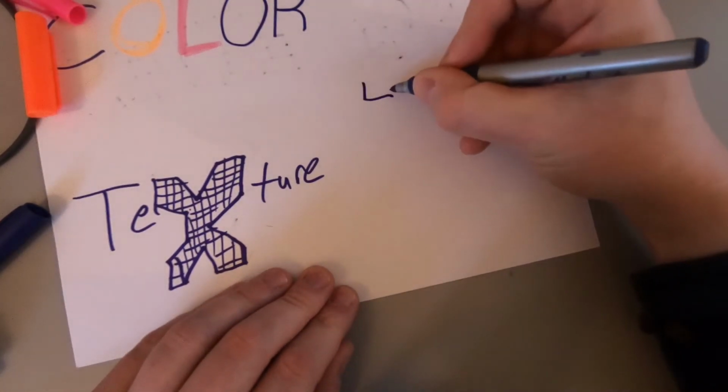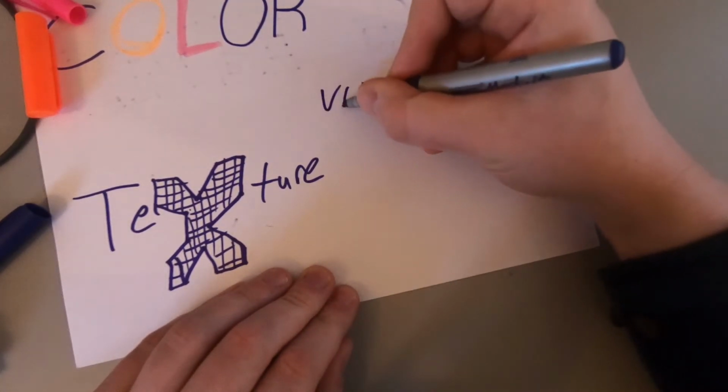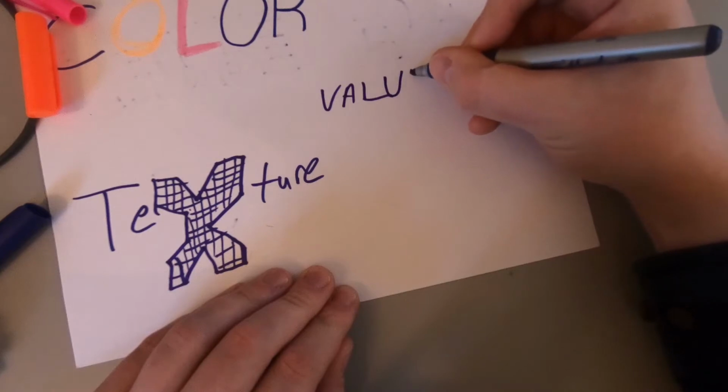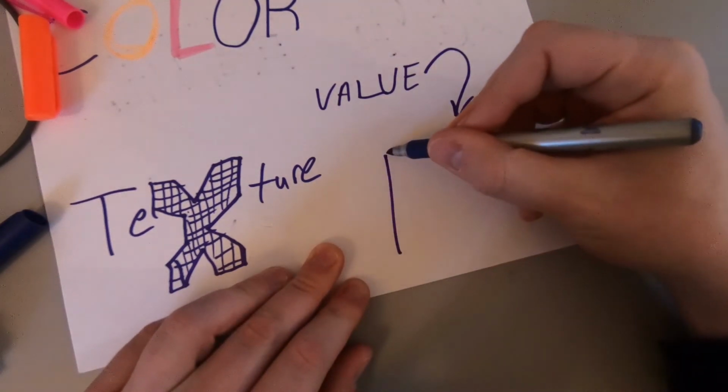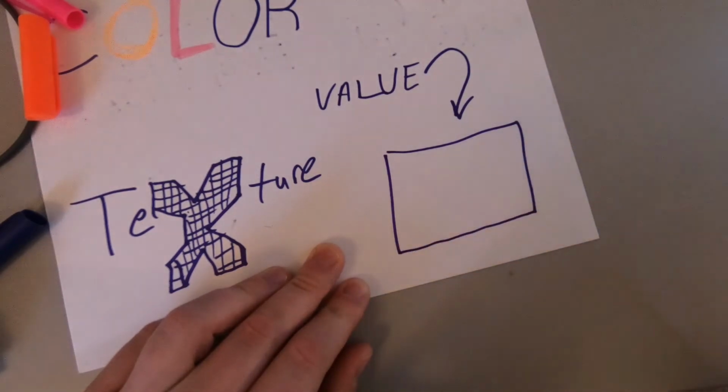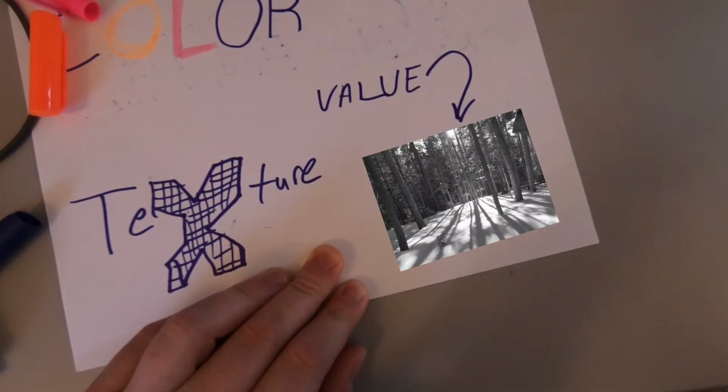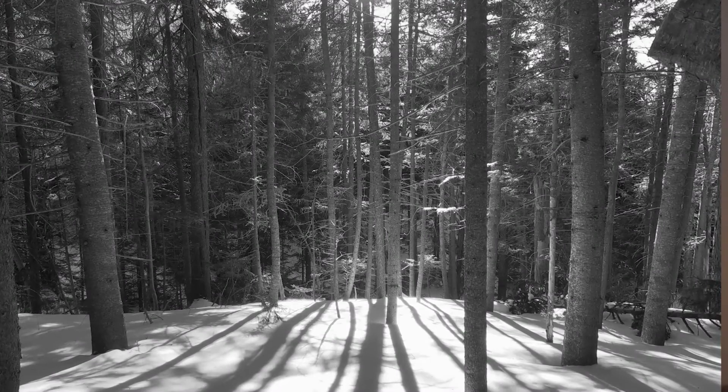Value is how light or dark a color is. A lot of times I'll use black and white just to emphasize the shade as I'm talking to you in class. So here's an example that I took the color out of. You can see areas of highlights near where the sun is, and a lot of shadows and dark value where there's shadows.